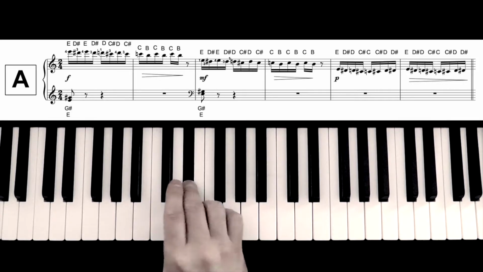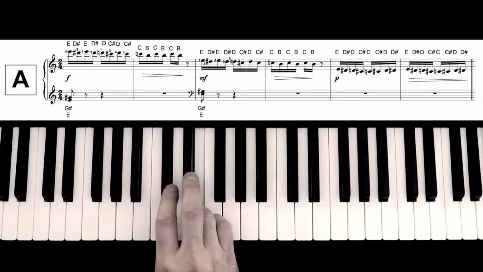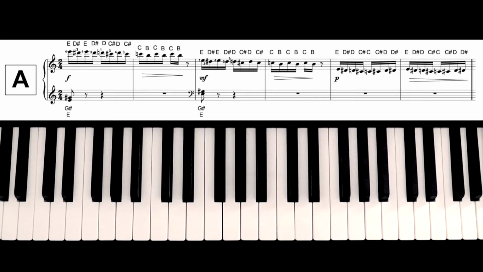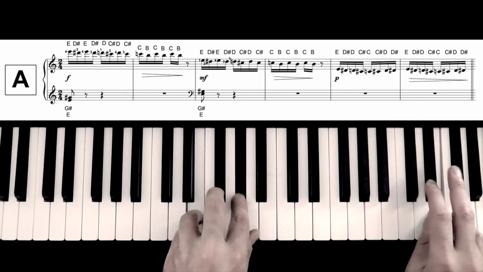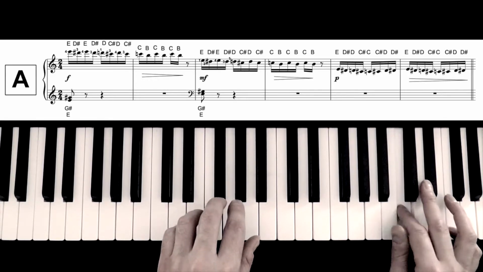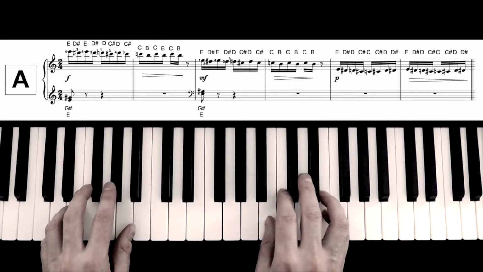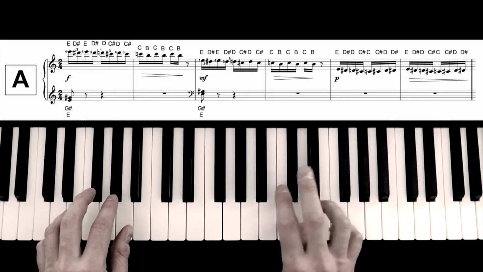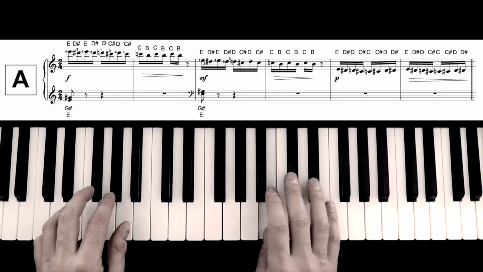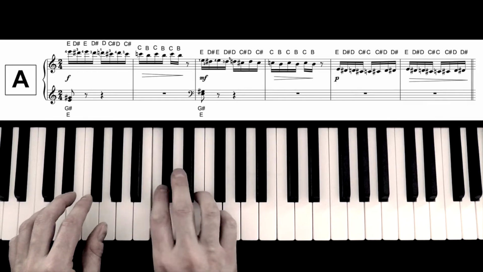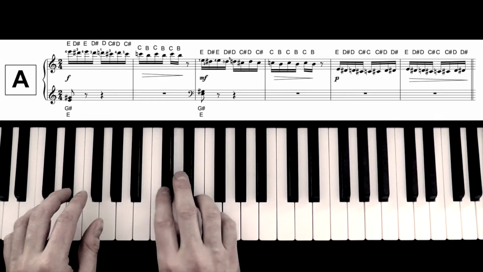The last bit, this, is just the right hand by itself. So together, here we go. Then both parts jump down together. Just the right hand, left hand not doing anything.